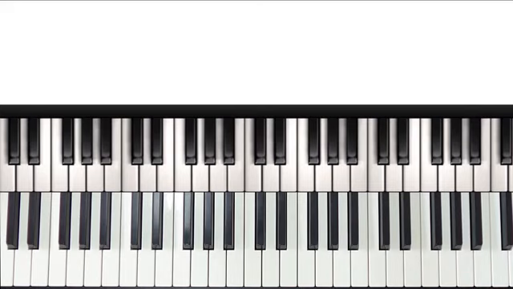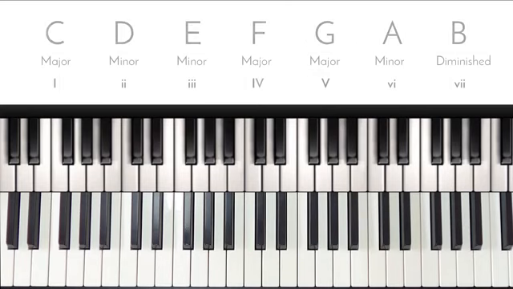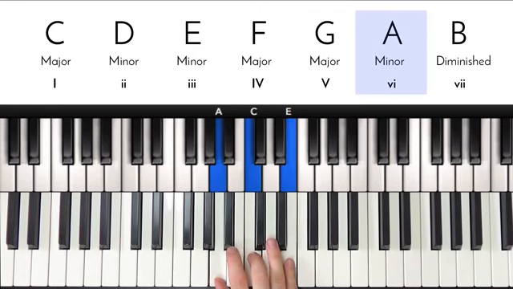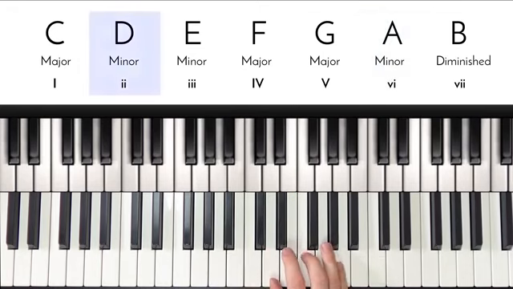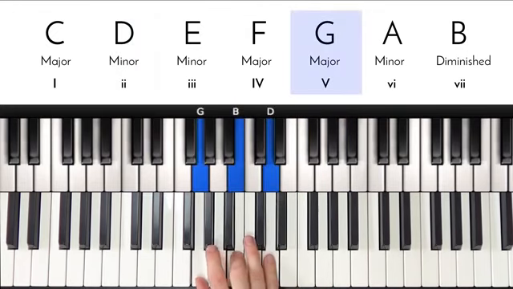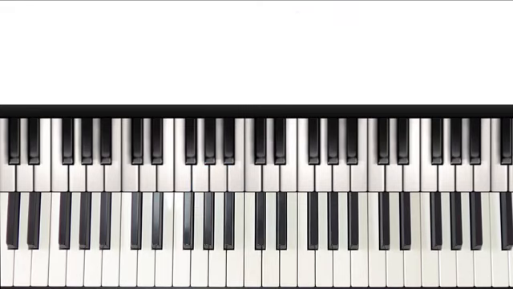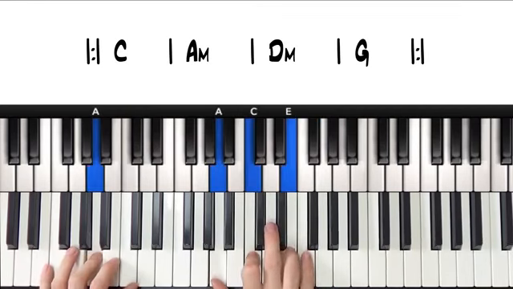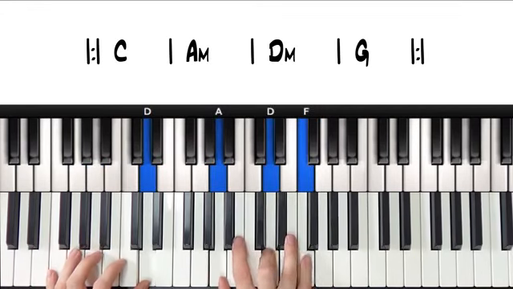So finally, number 3. This is the 1-6-2-5 progression. So staying in the key of C, just to keep it nice and simple, chord 1 would be C major. Chord 6 would be A minor. Chord 2 would be D minor. And finally, chord 5 would be G major. So altogether we have C major, A minor, D minor, and G major.